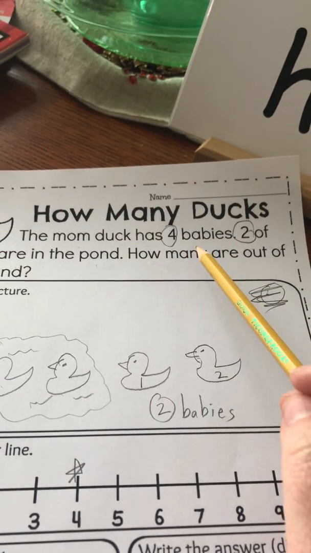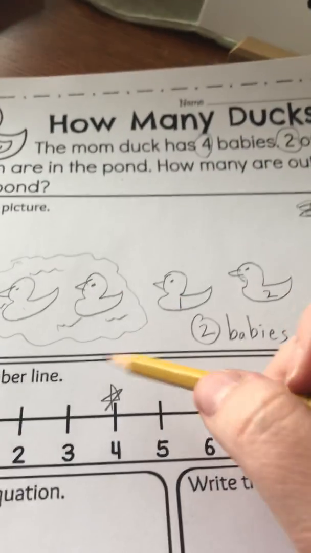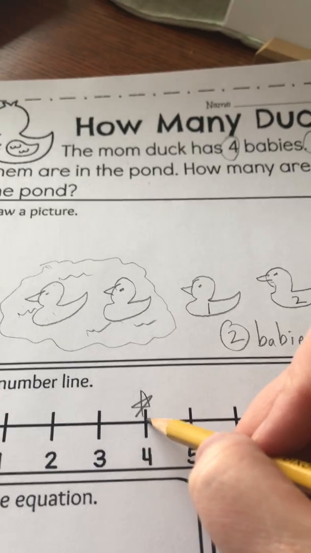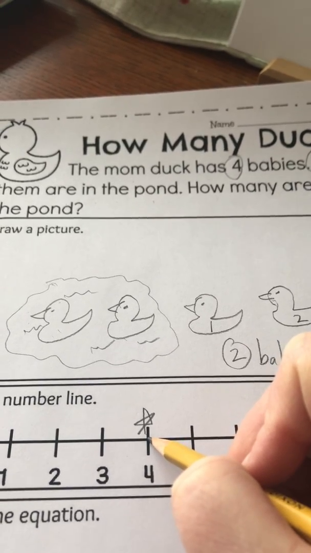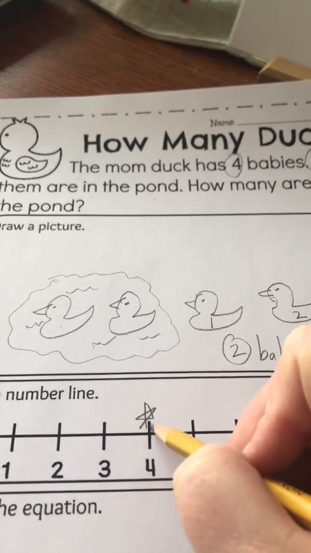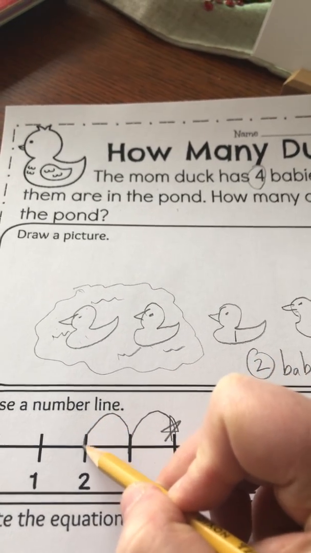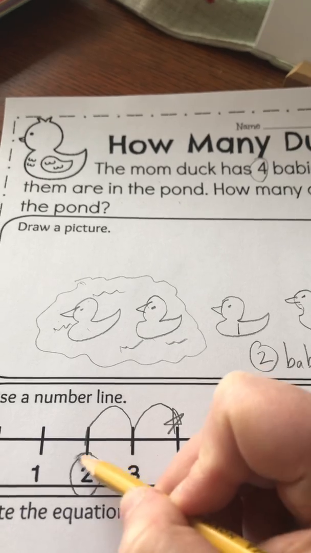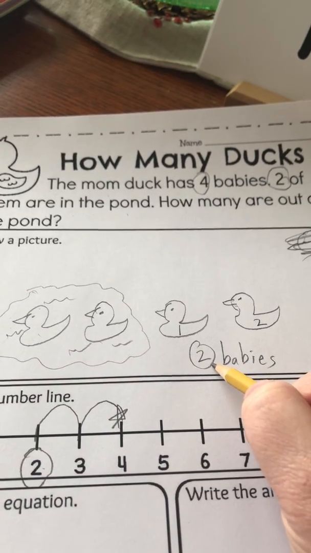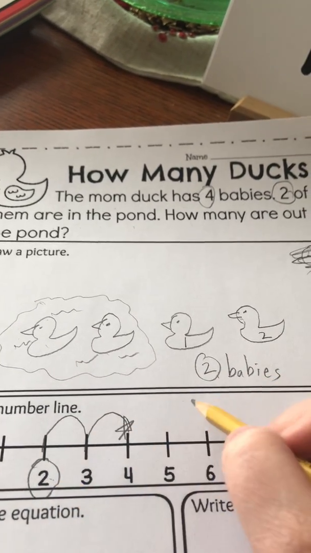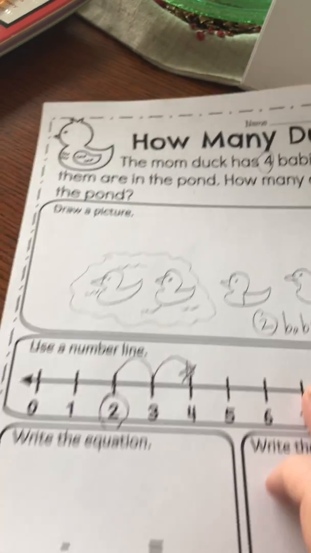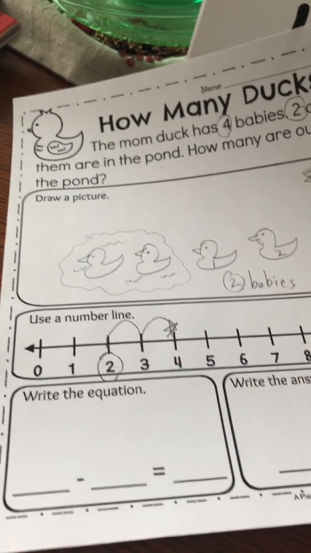And how many are in the pond? 2 babies are in the pond. So let's find the difference. So let's do 2 jumps backward because we're subtracting. So 1, 2. Circle our answer. Is that the same as what we came up with in our drawing? It sure is. So 2 babies. Let's come down and we'll write our equation.